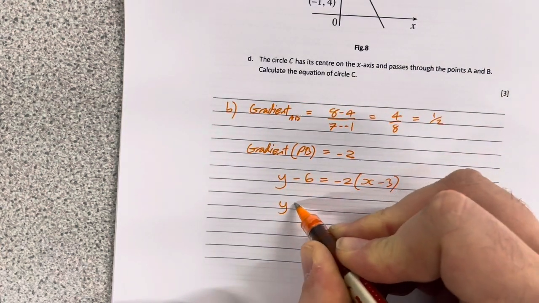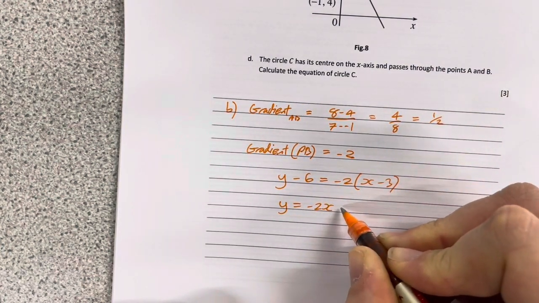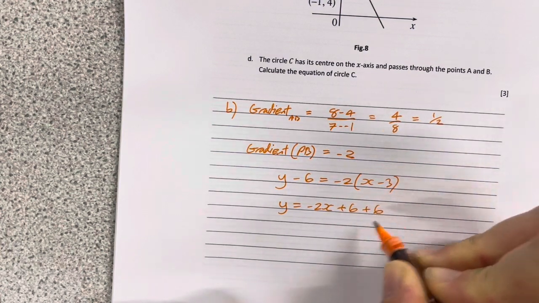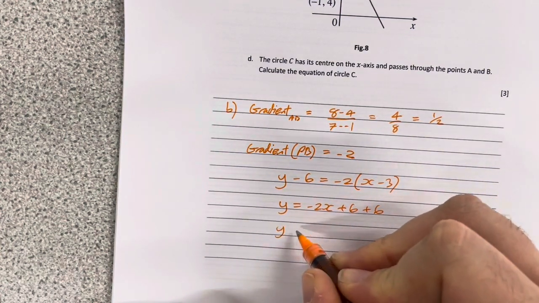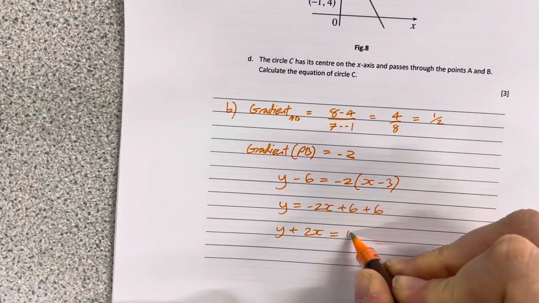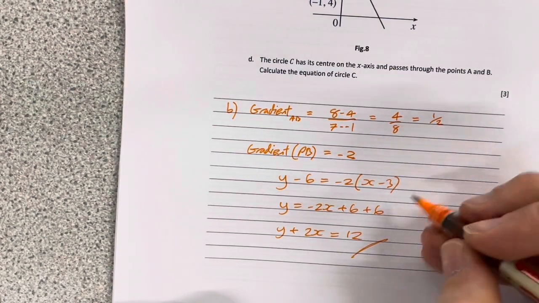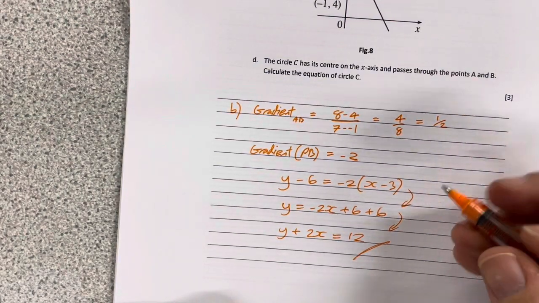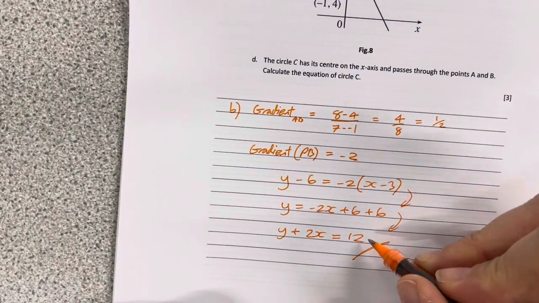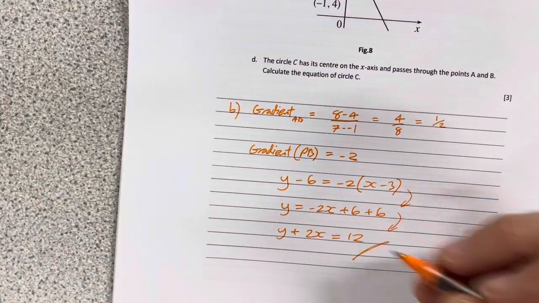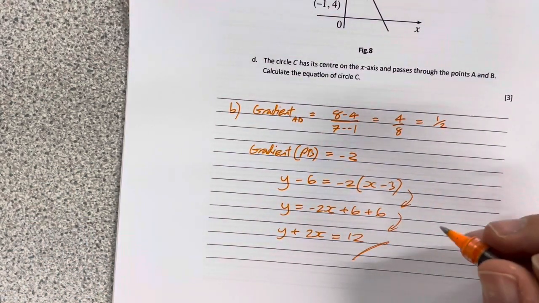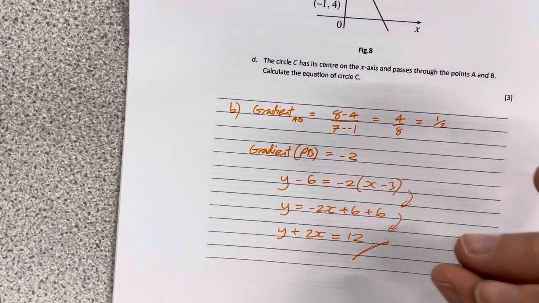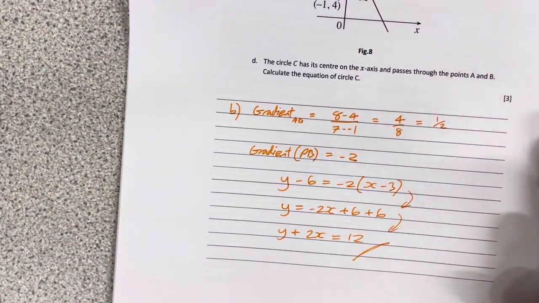So I'm just going to say y equals minus 2x plus 6 plus 6. So y plus 2x equals 12. And that's enough there to show that you have gone through the working yourself. If you go from this straight to this, you could be accused of fudging the result. So you would lose marks. Just be careful with show that questions. Those are questions where the answer is in the question.